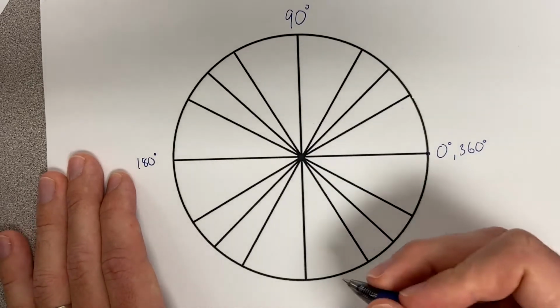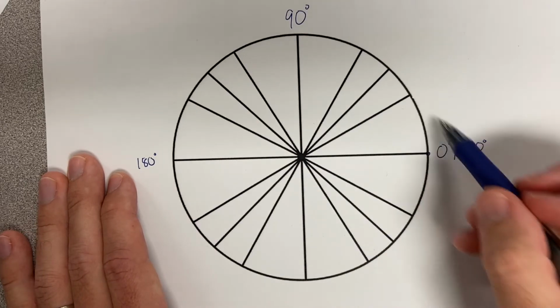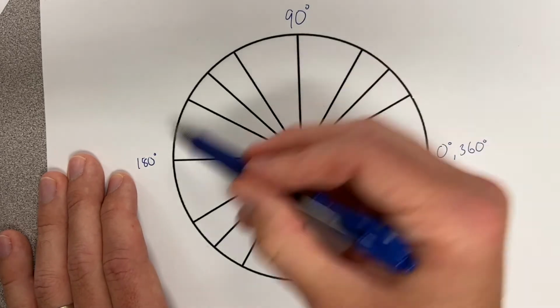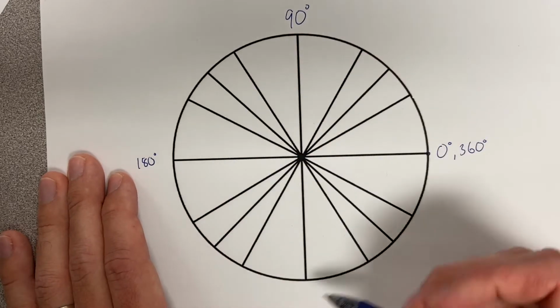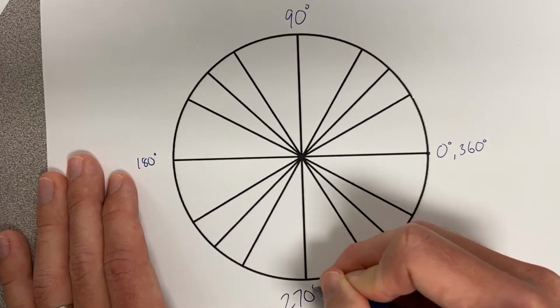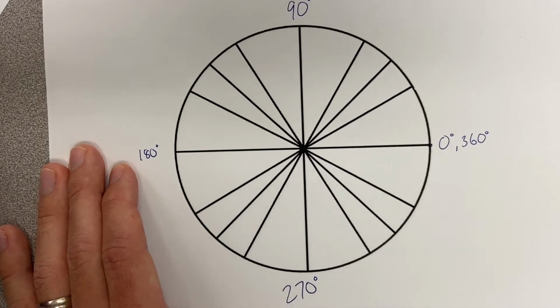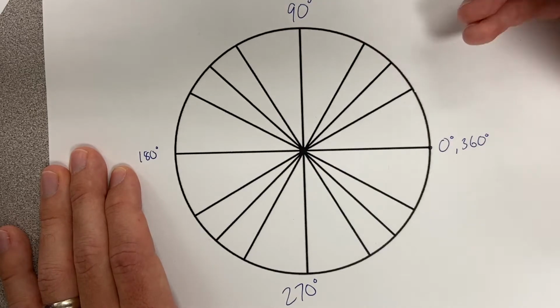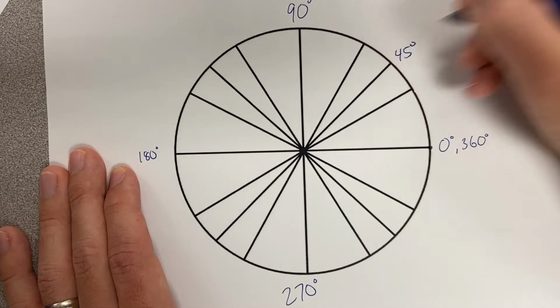So I took 0 degrees, added 90, like a little box right there for a right triangle, and then added 90, 180, and then I'm gonna add another 90 down here and get 270. And then I cut 90 in half. So halfway between 0 and 90 would be right here at 45 degrees.